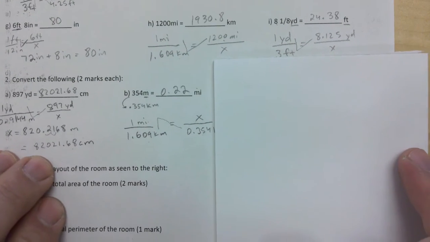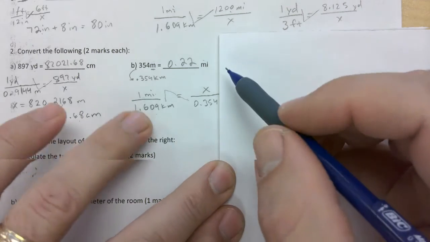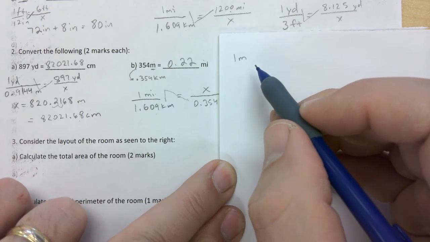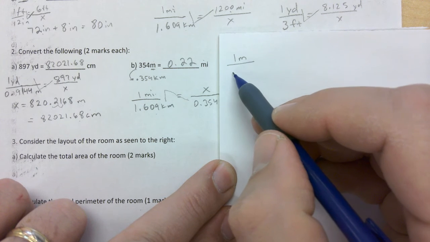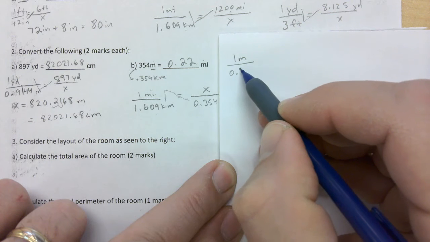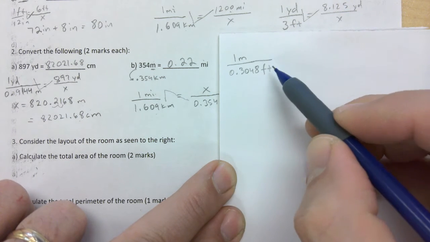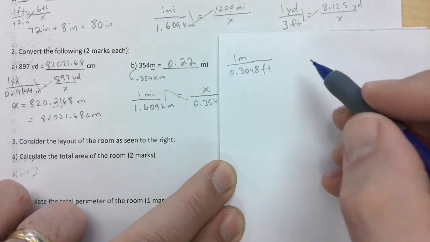Don't copy this necessarily if you have figured it out already. You could have gone, 1 meter has 0.3048 feet, right? Use that one to get you from meters to feet.